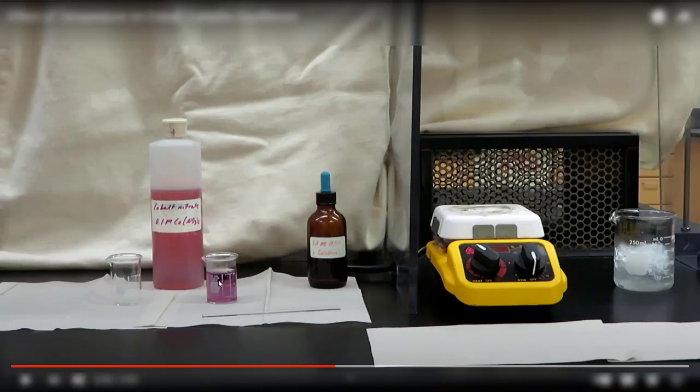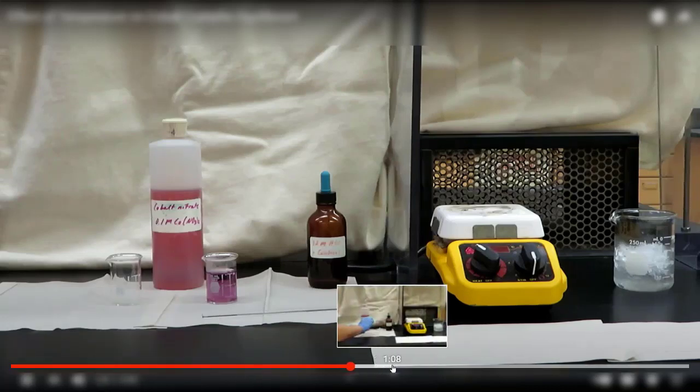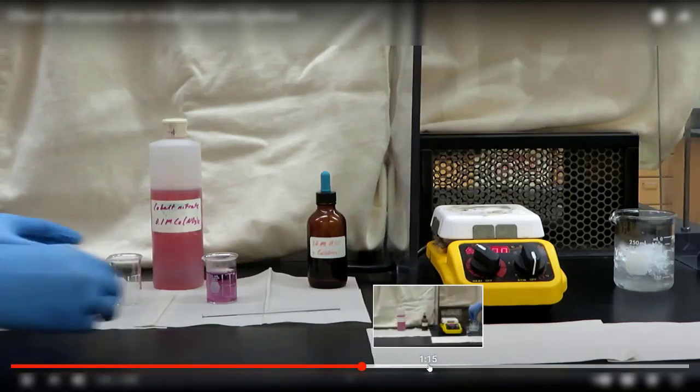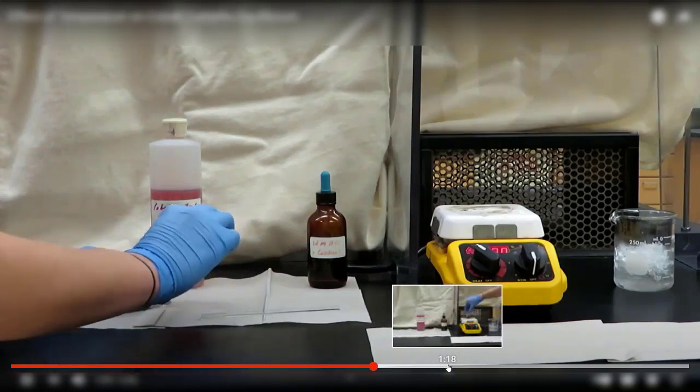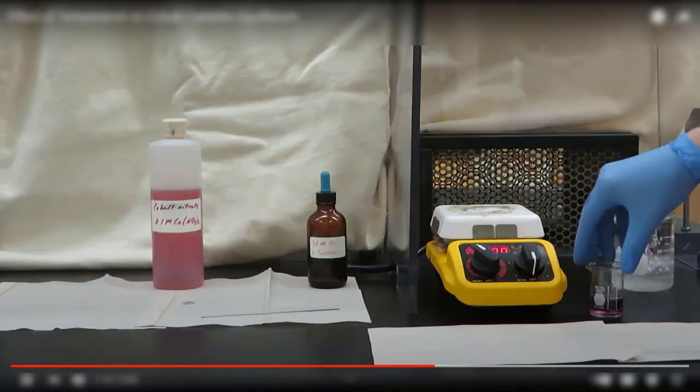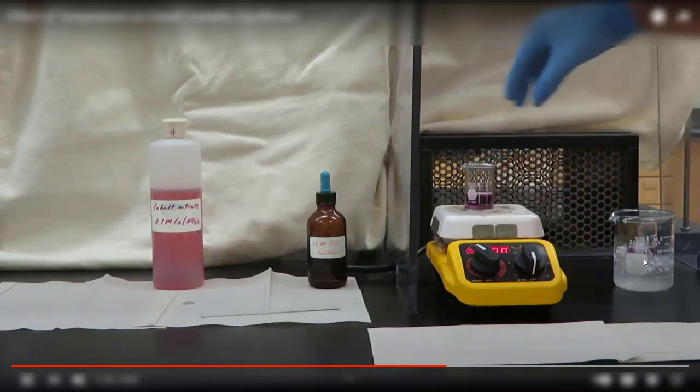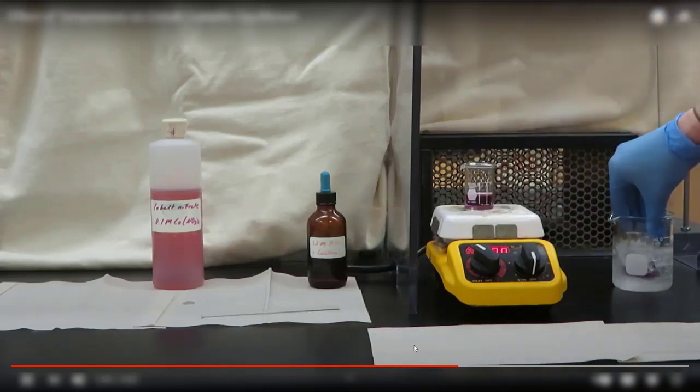That is why we need the hot plate and the ice bath for you to see the difference. I'm going to fast forward, and then you get to see the ice. One is in ice, the other one is on the hot plate.